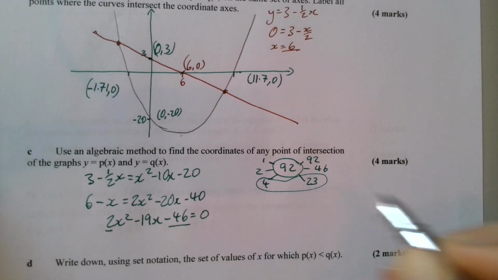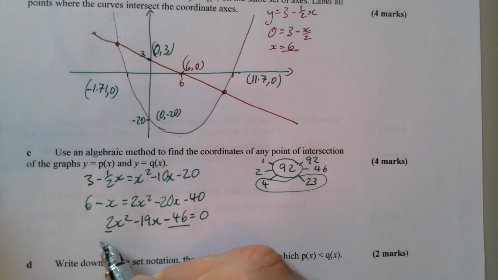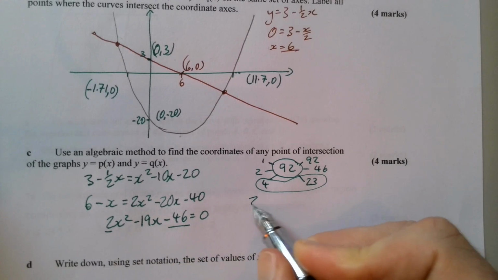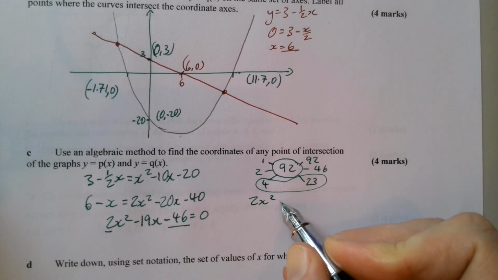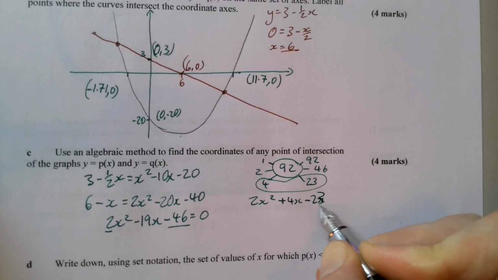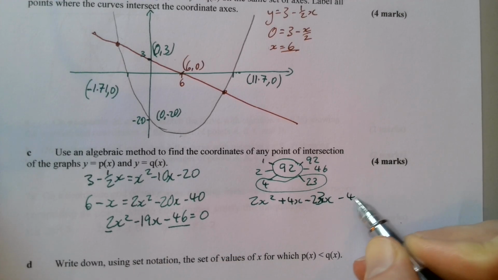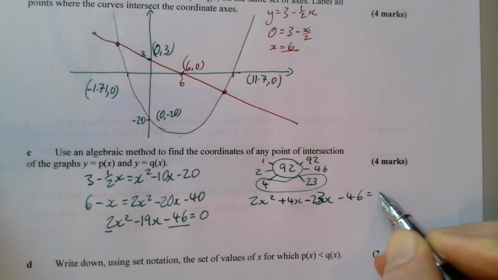Their difference is 19. So now I'm going to rewrite that as 2x squared plus 4x, take 23x, as that combines to make negative 19, take 46 is equal to 0.